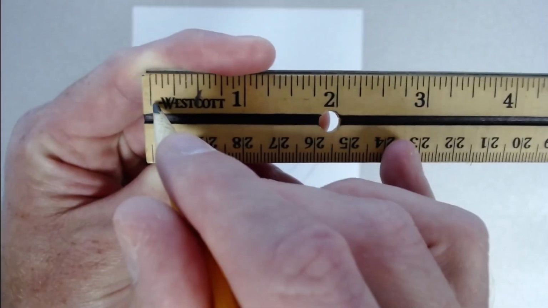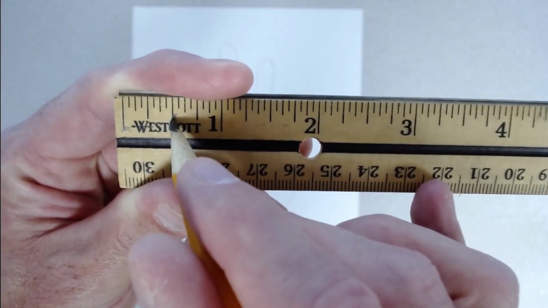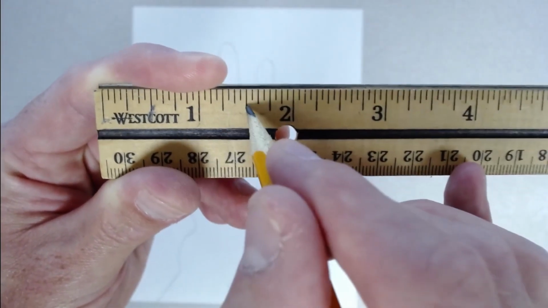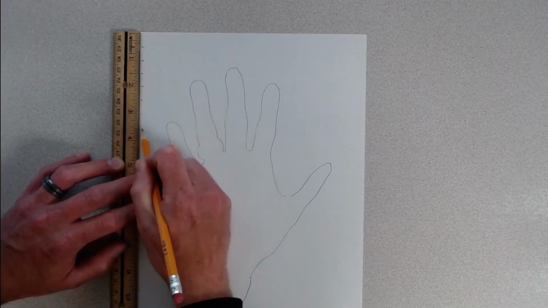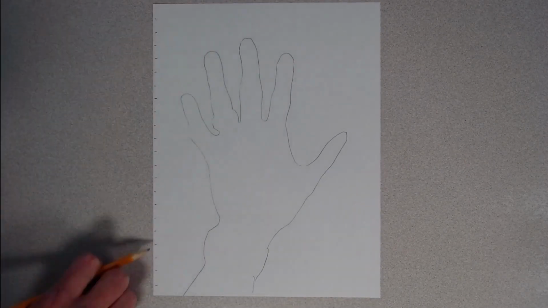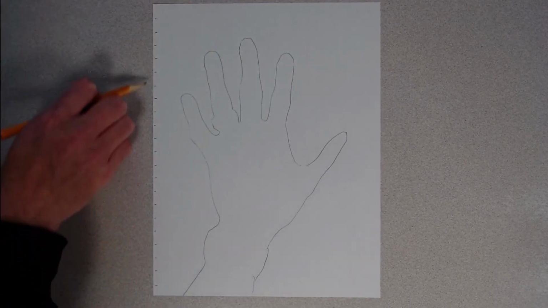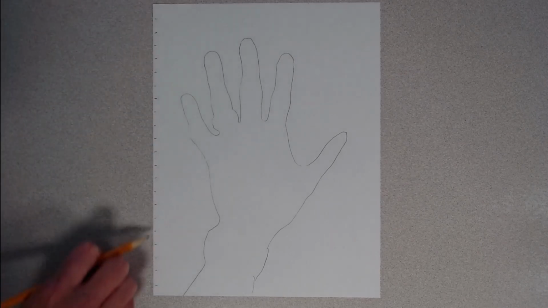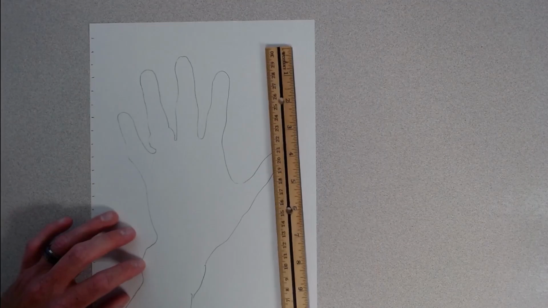So you want to make a mark with your paper starting here, make a mark there, make a mark at 1, make a mark at 1 and a half and keep on going down the ruler. If you did this correctly, you should have a total of 21 tick marks going down one side of your paper. Now you're going to take your ruler and do the exact same thing on the other side.